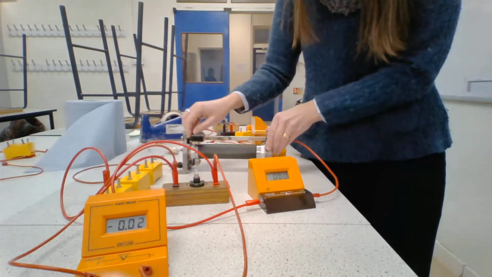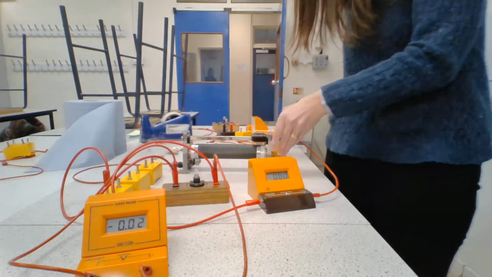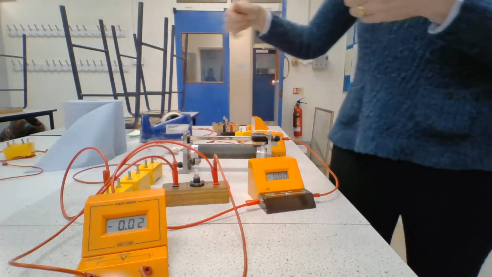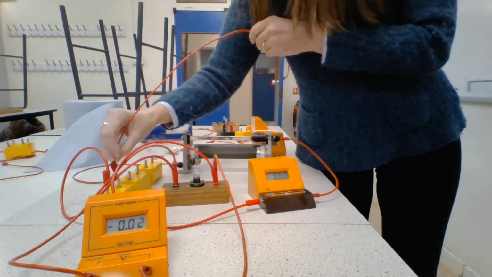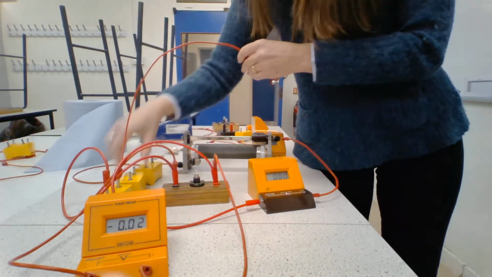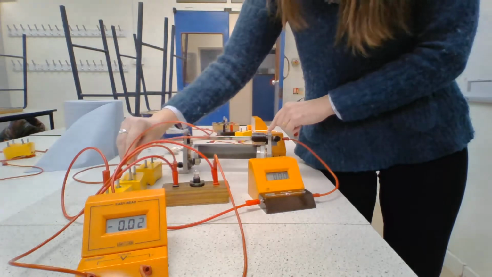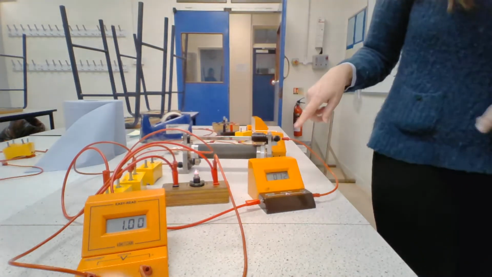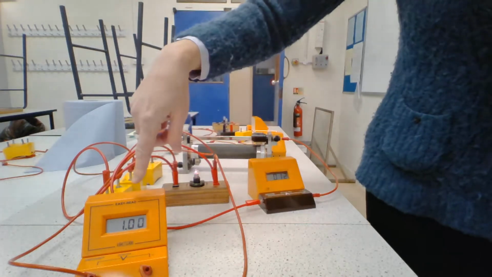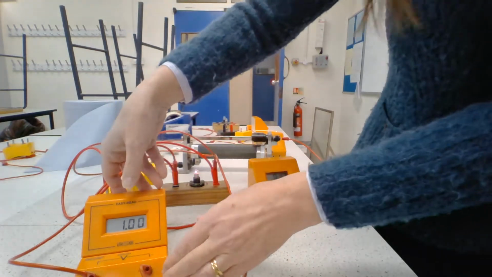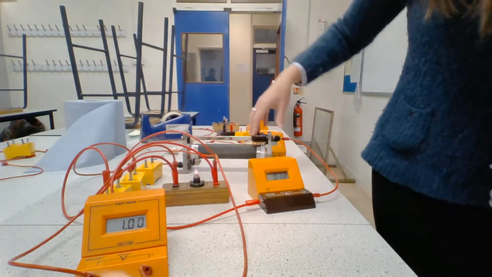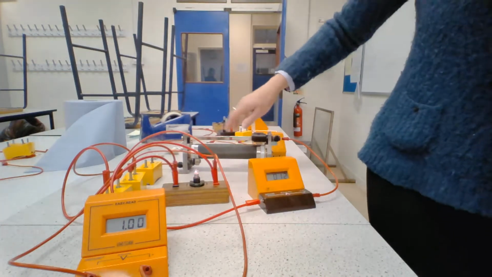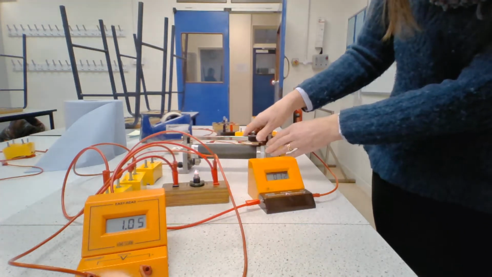Now, in order to get some more data to see what happens, I'm going to add in a second cell into my circuit. I've increased the resistance back to the maximum resistance. And what I might find is that my potential difference value is slightly bigger. So this is good. All right, we've got another set of data.